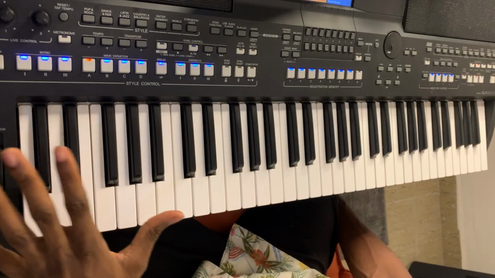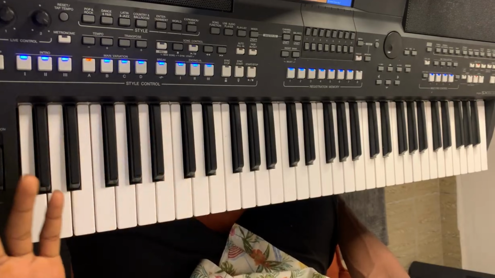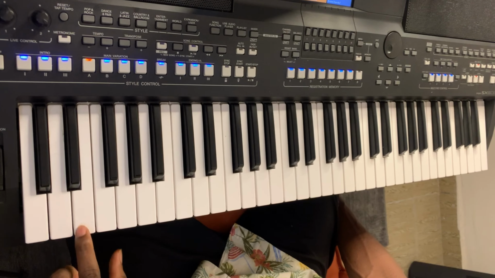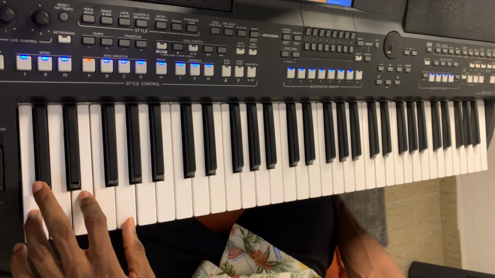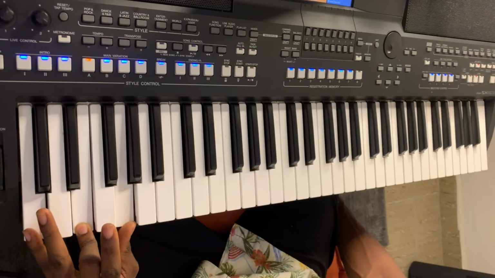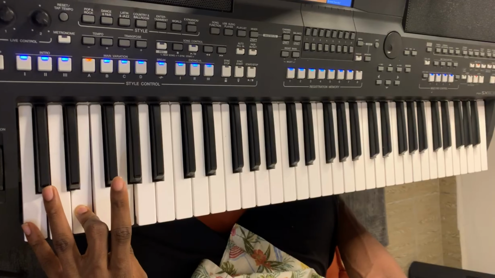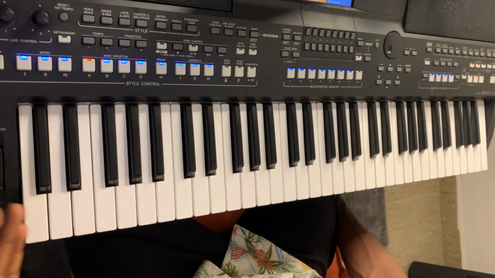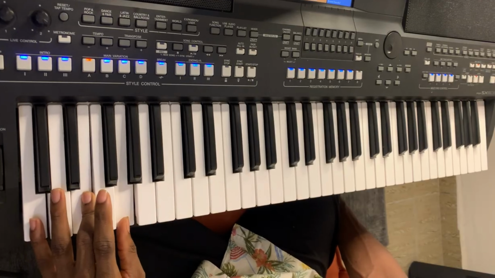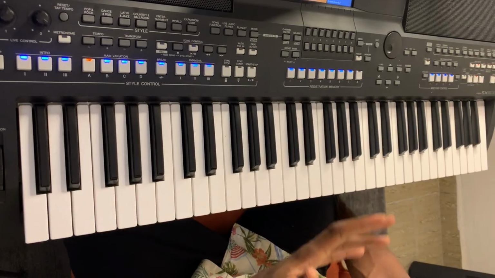So for this, we are going to be dealing with just triad chords. Now, triad chords are three keys joined together. So this is a triad chord, all right? Because it consists of three keys. All right, there are other chords that consist of four keys, but we are going to get there eventually.